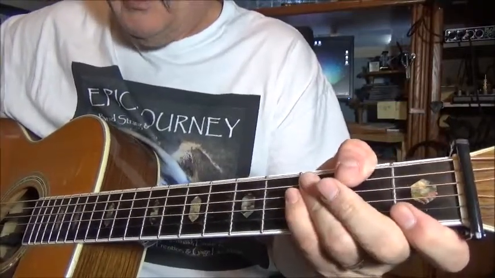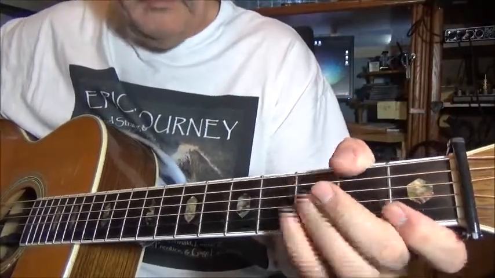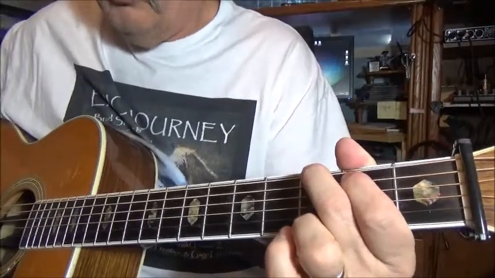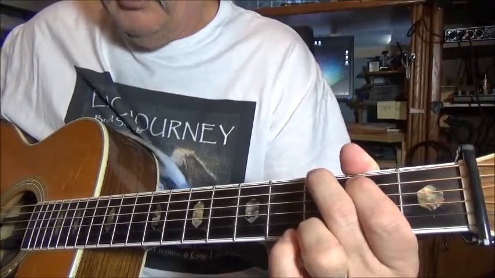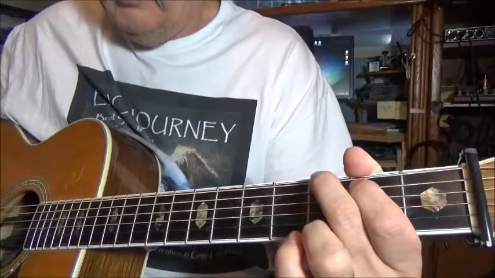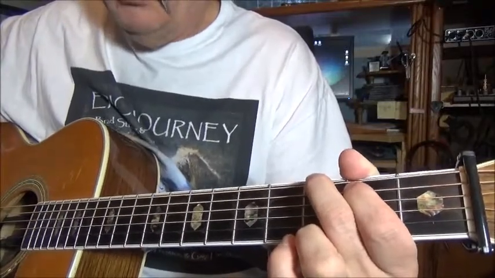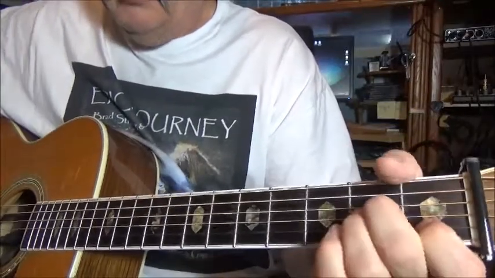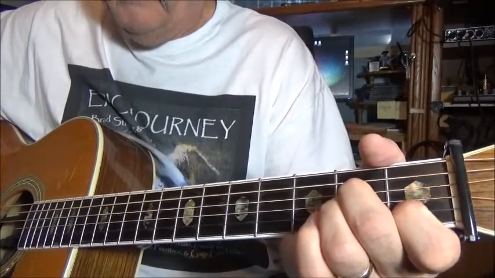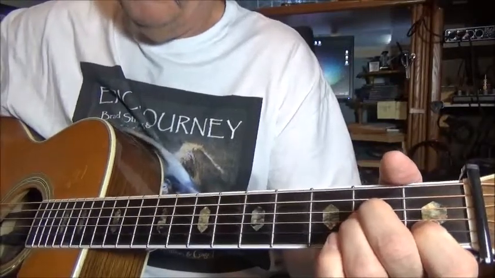So, after your F comes G. Now we already know that because we played in the key of G. So the only other hard chord now is after G, is A minor. We know how to play A minor.